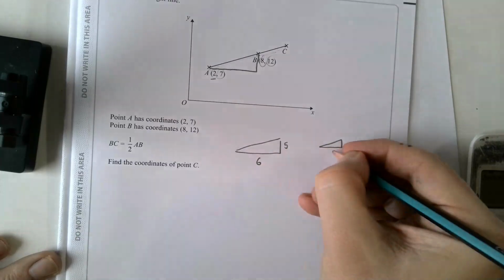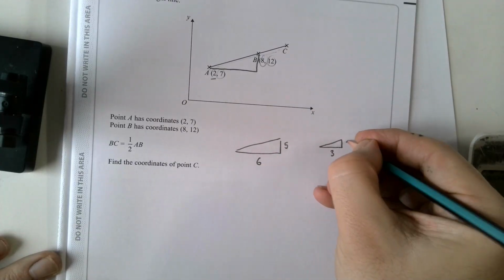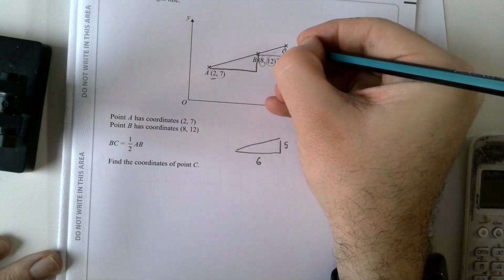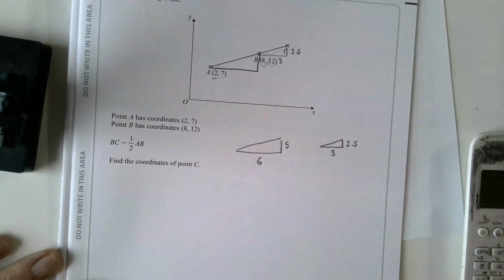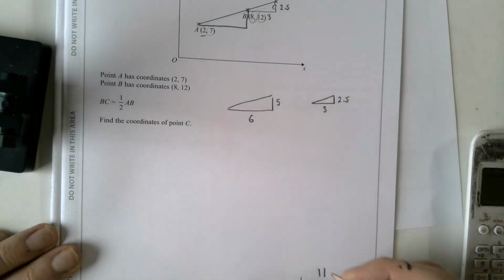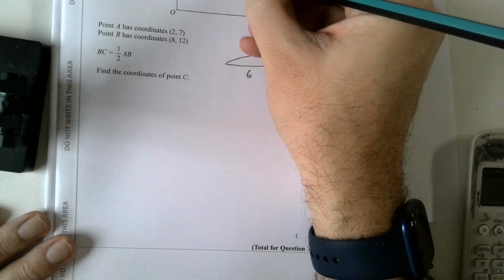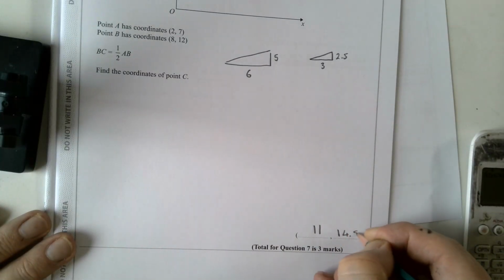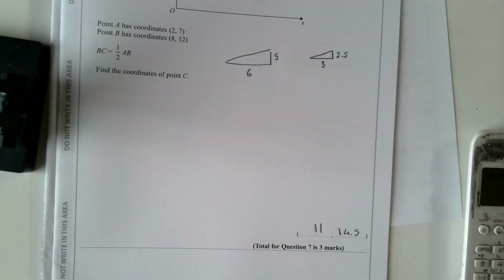Half of 6 would be 3, and half of 5 would be 2.5. So I'm going to go 3 units to the right and 2.5 units up. 3 units to the right of 8 gives me 11, and 2.5 units up from 12 gets me to 14.5. So that's 8 and 14.5. We're winning.